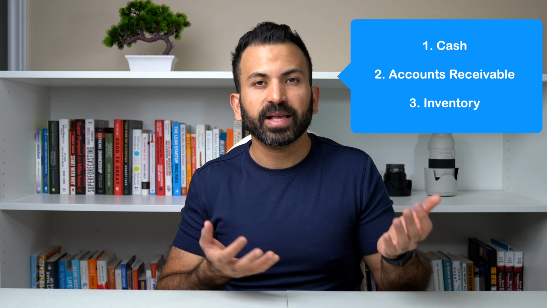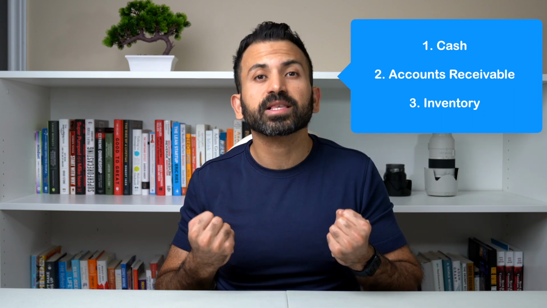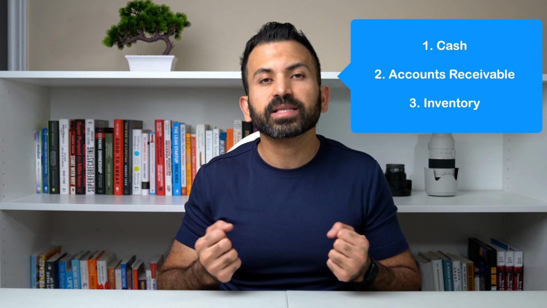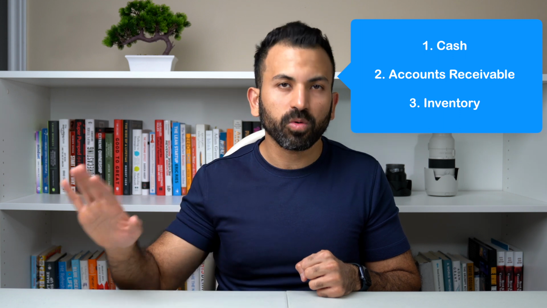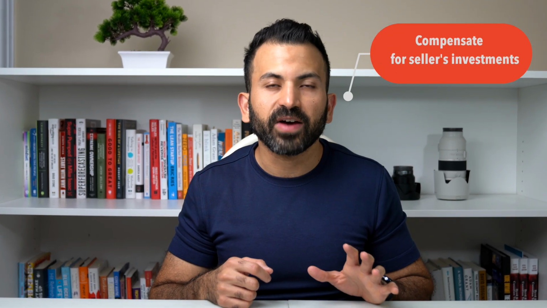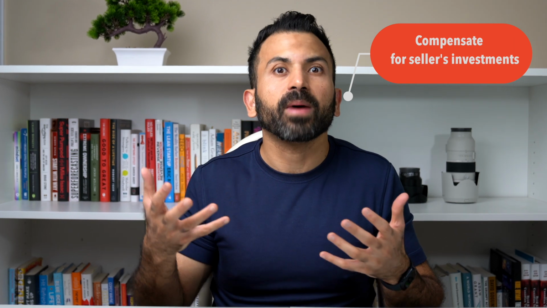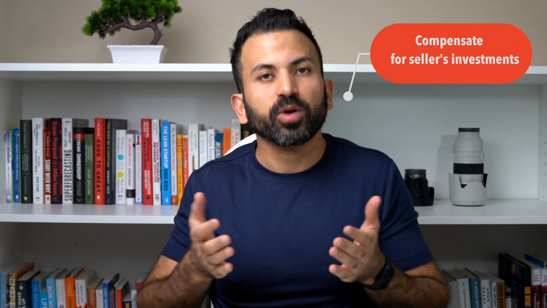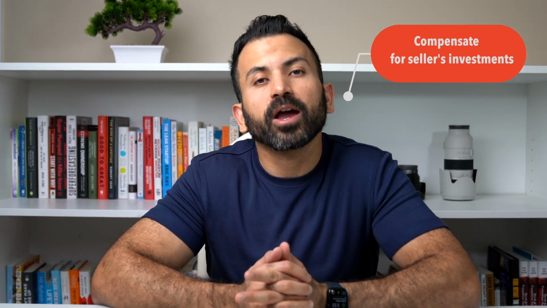Accounts receivable can basically be collected from your customers, and that is a cash inflow for your business. And inventory can be sold to your customers, and then you can get cash for that inventory that is sold. So bottom line, you're essentially compensating the seller for leaving behind all of these investments that they've made in the company and the money that they've collected up to a certain date that you as a buyer would be benefiting from.